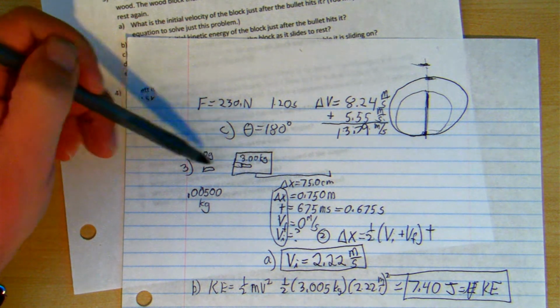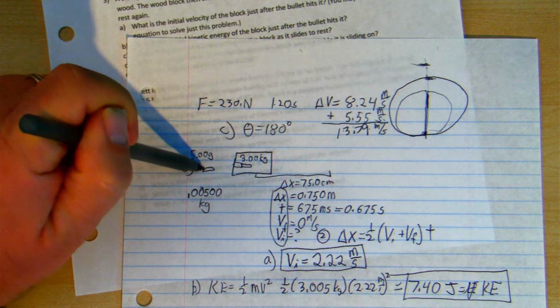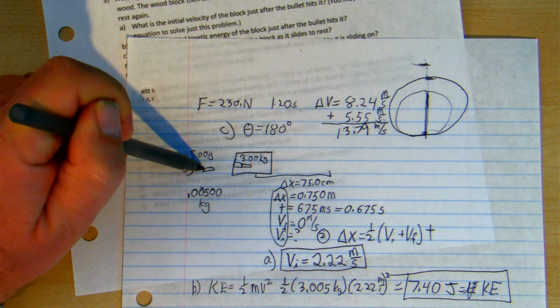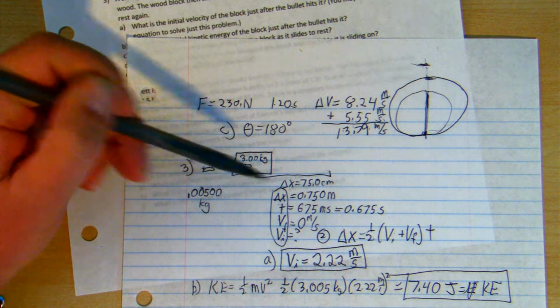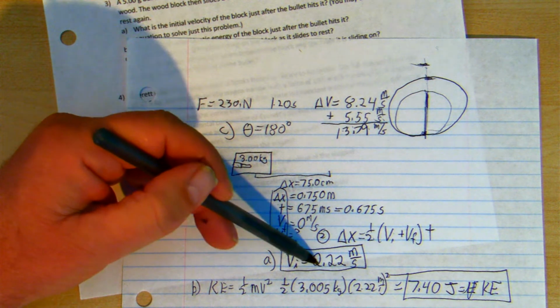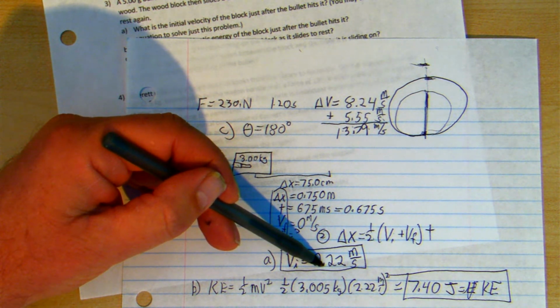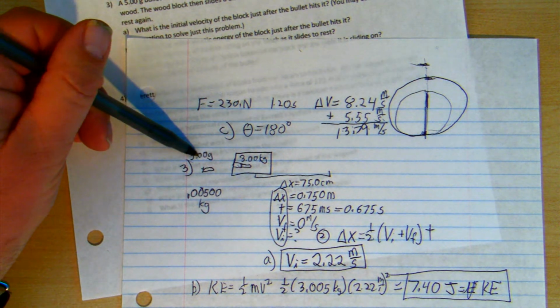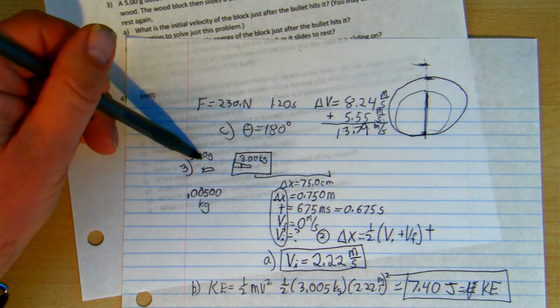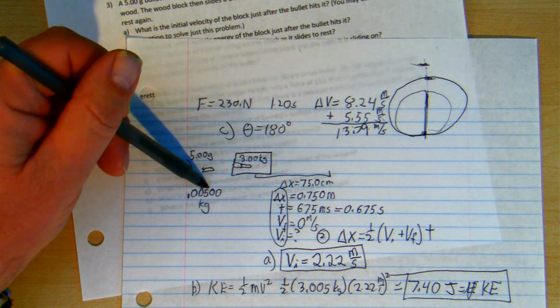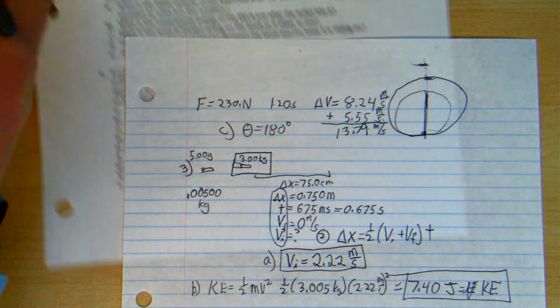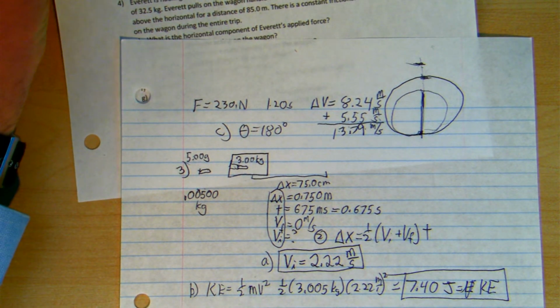The only way you can get the speed of the bullet is by conservation of momentum. The mass of the block plus bullet times the speed of the block plus bullet is equal to the mass of the bullet times the initial speed of the bullet. So, anyways, that's the correct way to do part E.